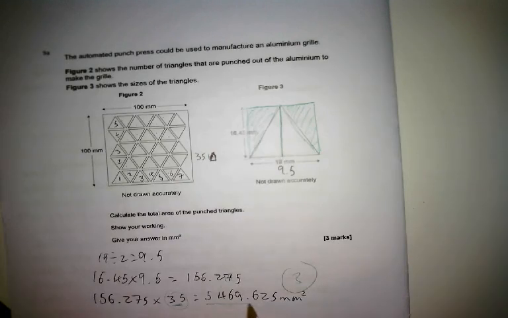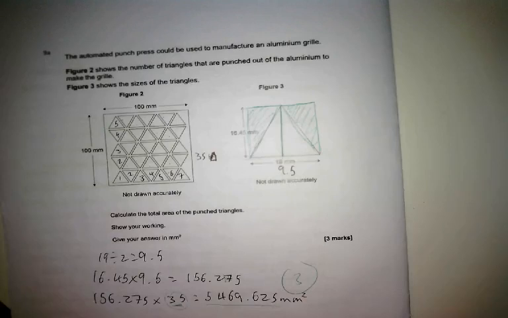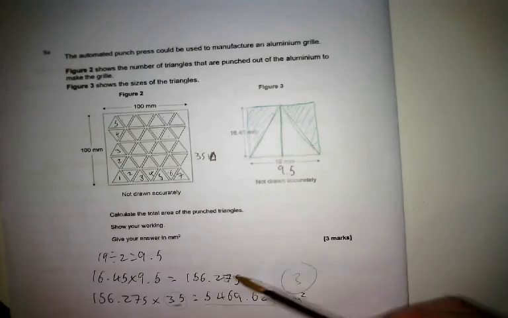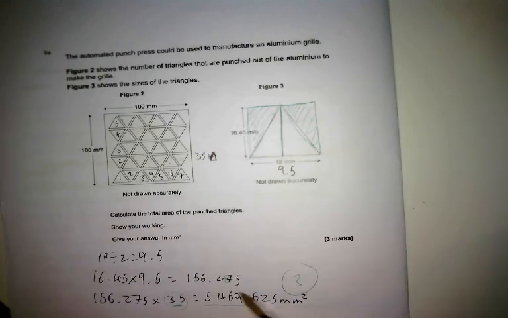Okay, slightly different working out on the mark scheme, but if you go to 3 decimal points, it's going to change the answer slightly by a fraction of a millimetre. So I'm not too worried about that. 3 marks there. We've shown our working, we've shown how we've got to that final answer, and it gives us the key one that we need, the area of the triangles.